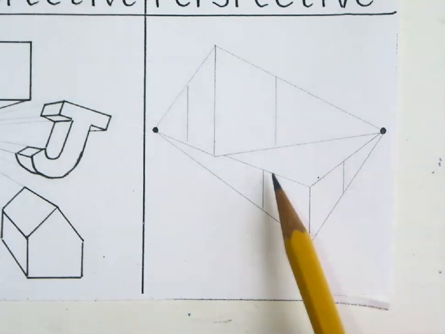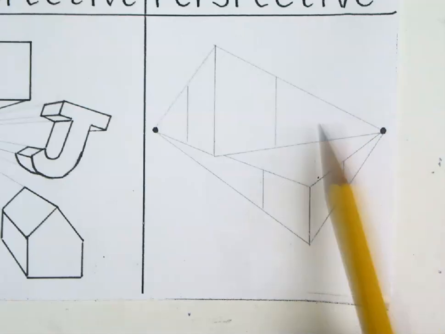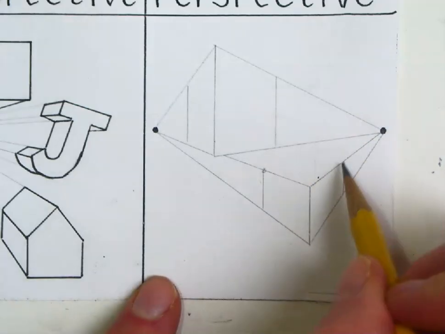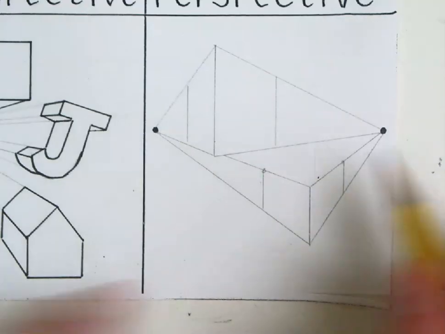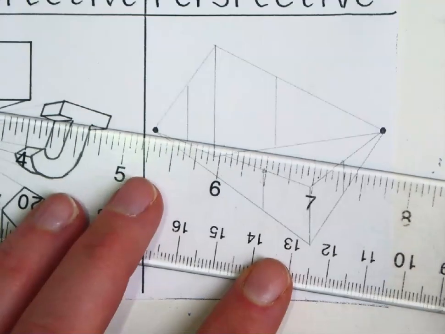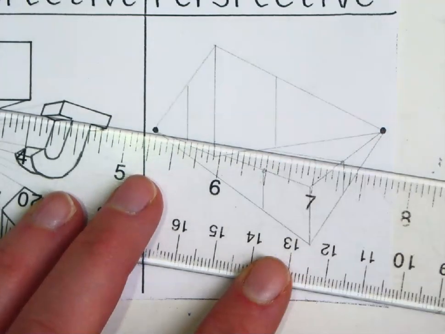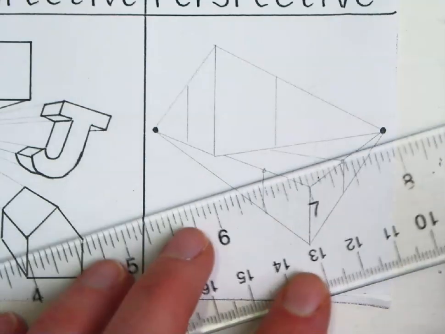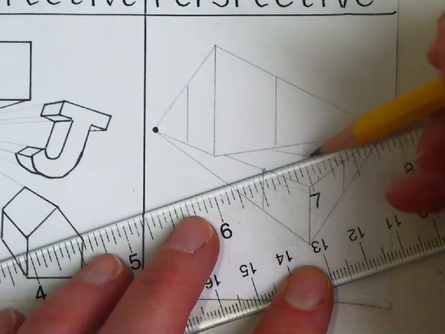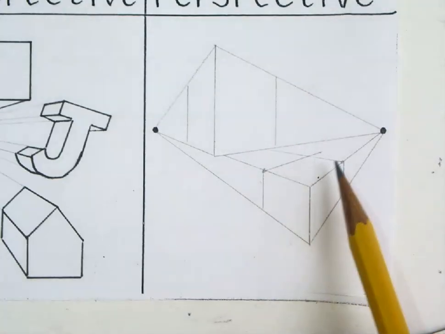Now we have two more spots that need to be connected. So we're up above, right? This is our eyes, so we can see the top of this box. So we have two new vertices that need to be connected to these lines. So this right one needs to be connected to the left vanishing point, okay? And then the left vertex needs to be connected to the right vanishing point. As soon as I cross over this line, I can stop.